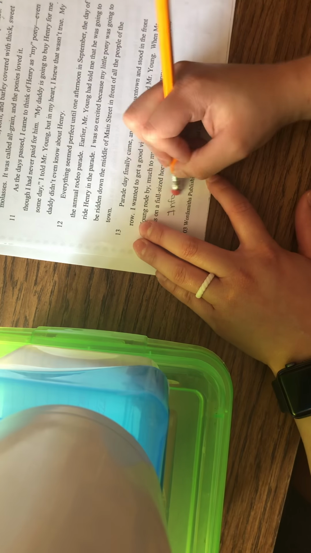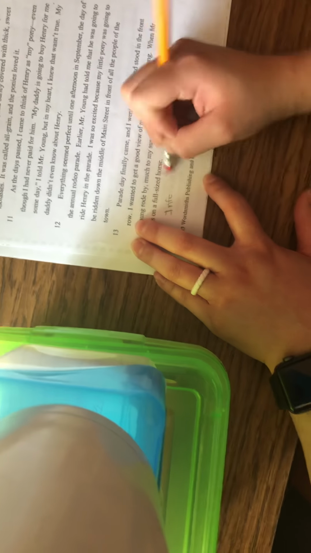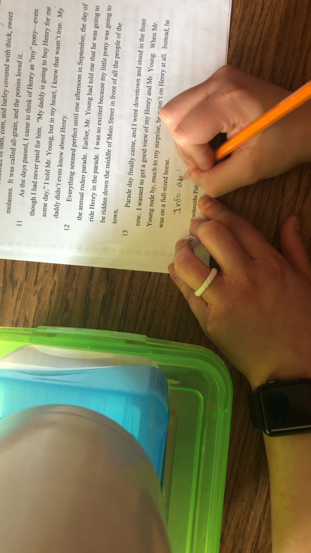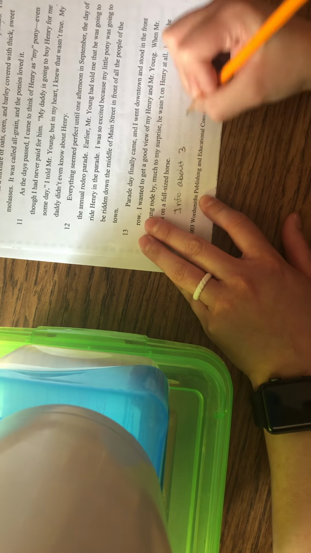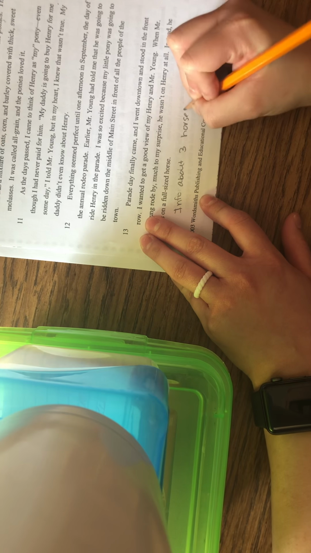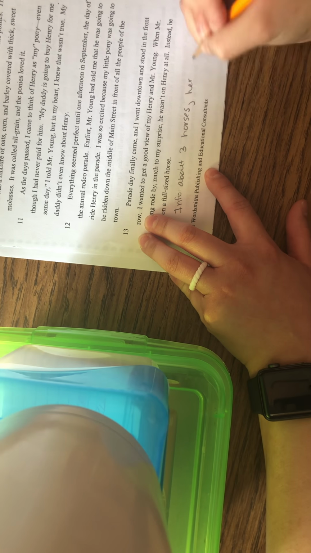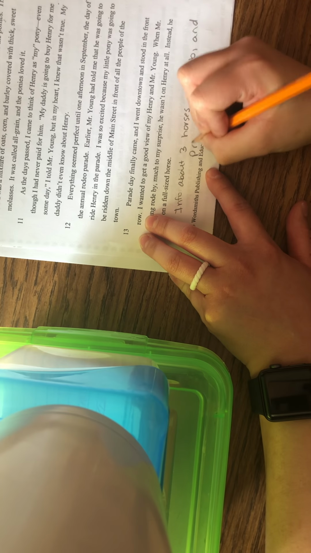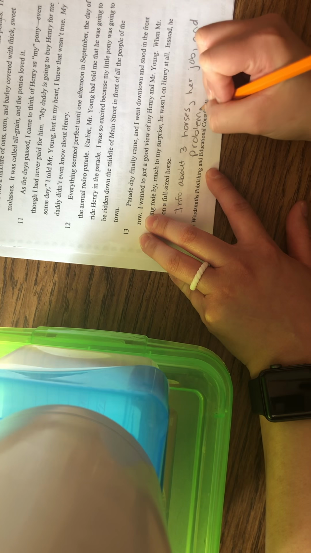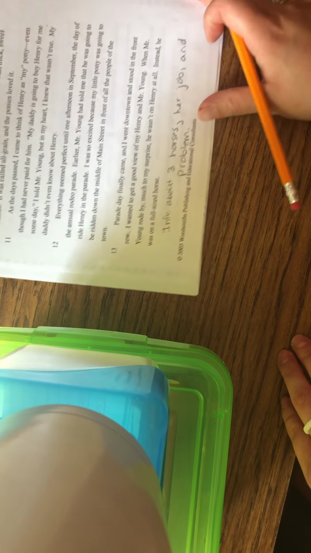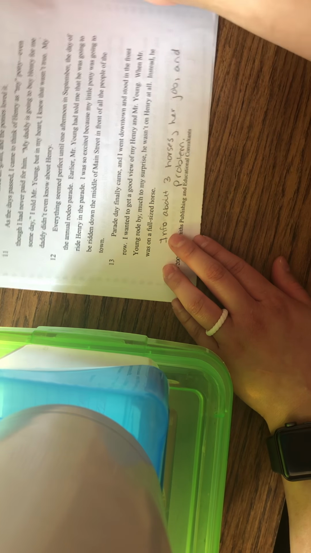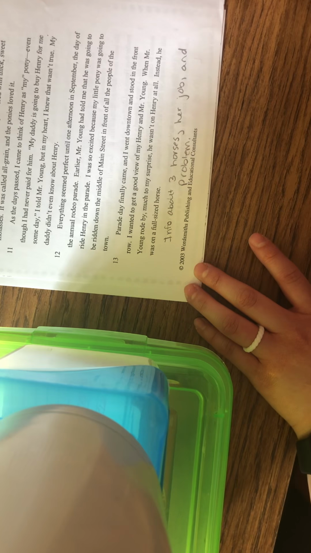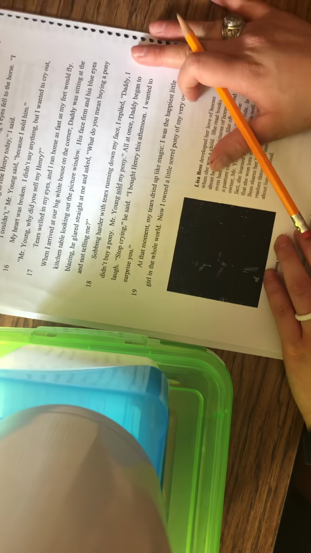Information, or I'd probably just put info about 3 horses. Her job and problem. Like if anyone were to read this, you'd be like, what does that mean? But the students already read this, and this is just words that they're able to understand because it's in their own words. And then again, we'll just go to the next page.